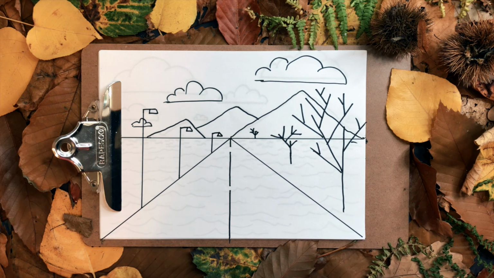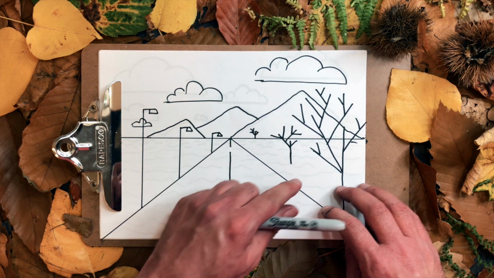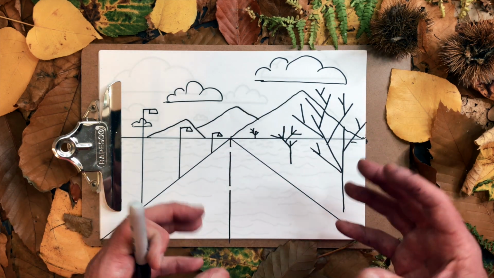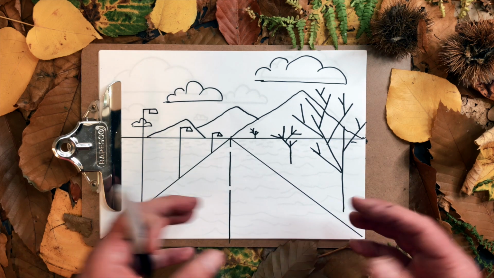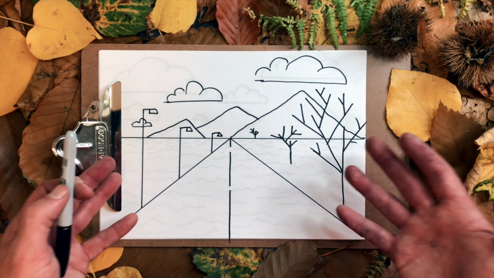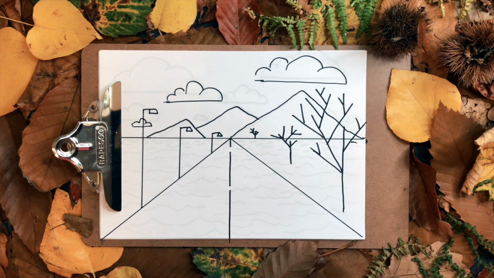So once your pupils have done this and they've really understood the trick, that's when they can start to use chalks or pastels and start to create more realistic looking clouds, more realistic looking mountains, more realistic looking trees. And that's something I'm going to be developing in another video. But remember, it's just a bunch of lines. All right?